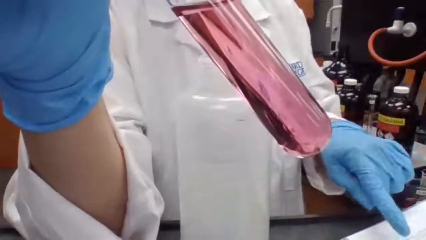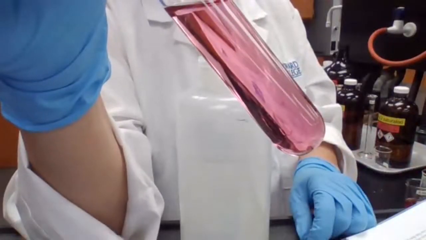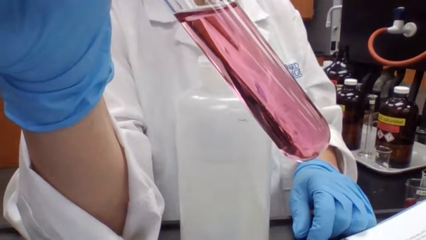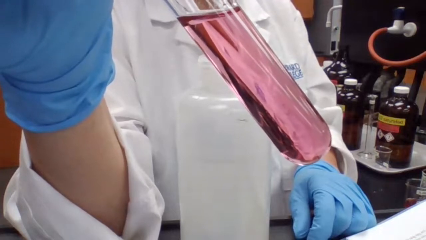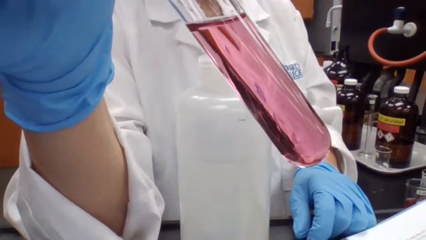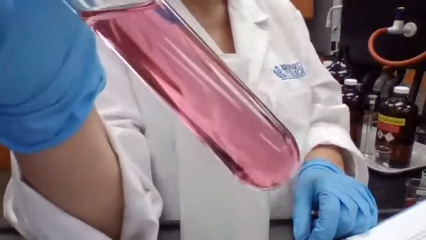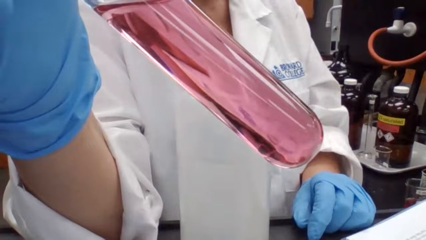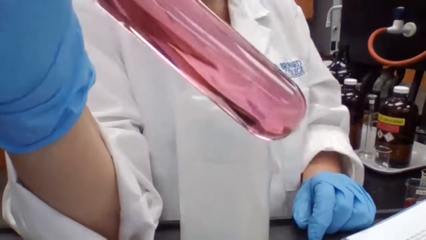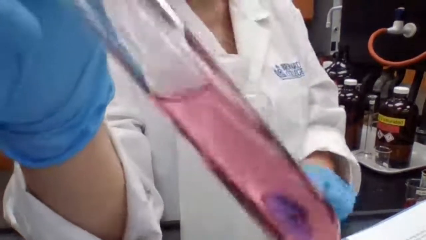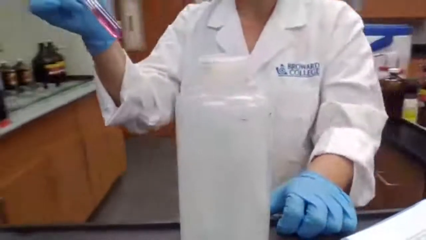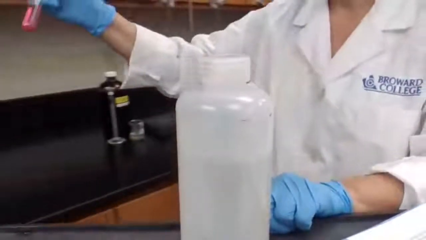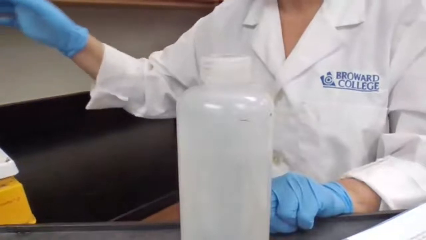Adding to test tube 1, we added water, until no more color change. We saw that everything has changed back to the original pink color that we had. It went back from blue. So we are going to place this solution now inside the hot water bath.